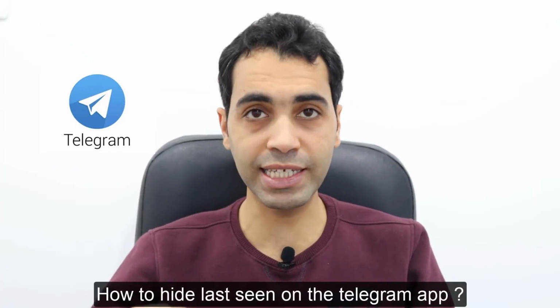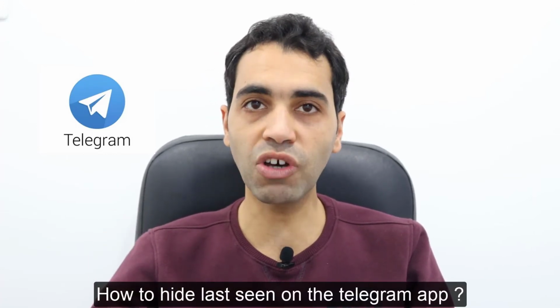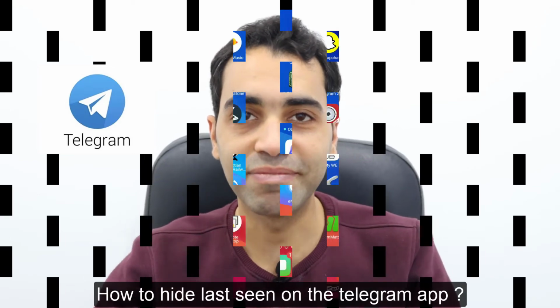We still explain how to use the Telegram app step by step. Today we will learn how to hide last seen on the Telegram app. Let's get started and see how we can do that.